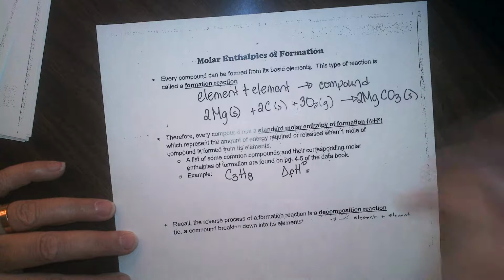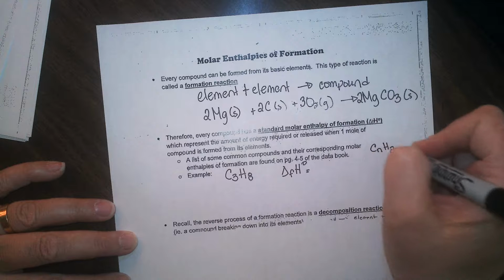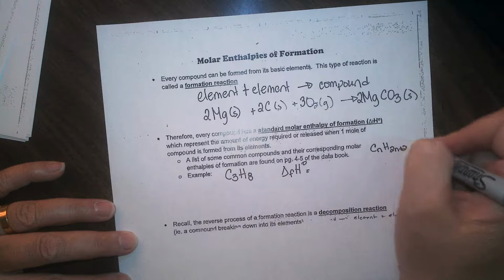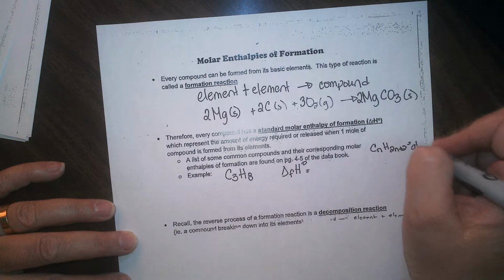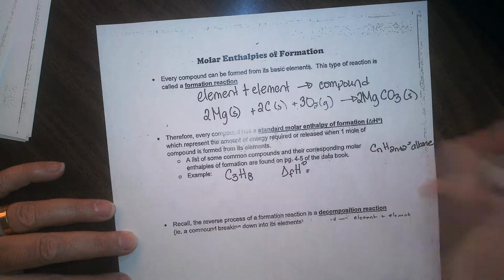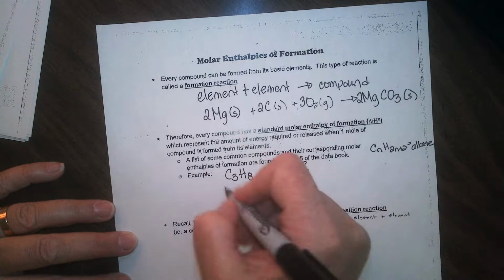So it's a hydrocarbon. And if I have CnH2n plus 2, I'm dealing with an alkane. So what do you call this? How many carbons are there? 3. So this is propane.